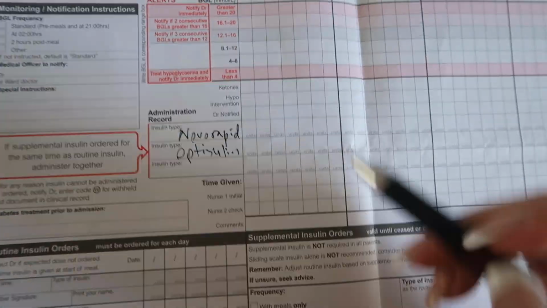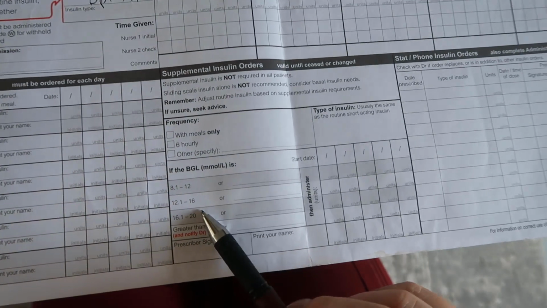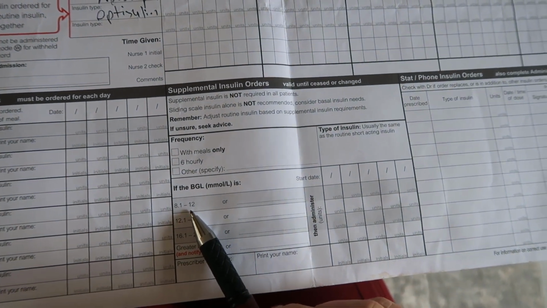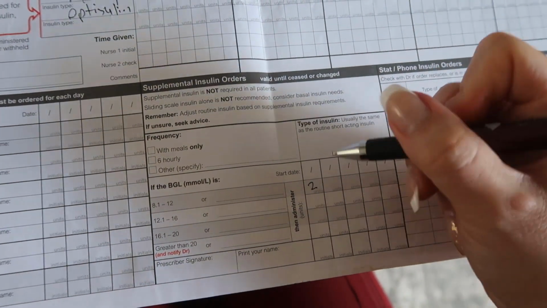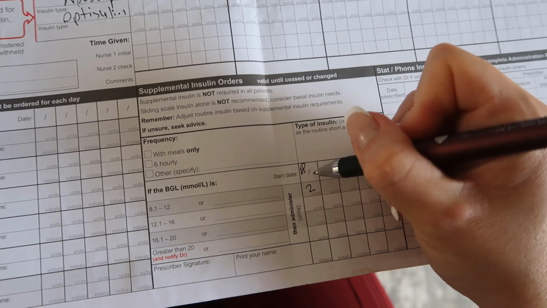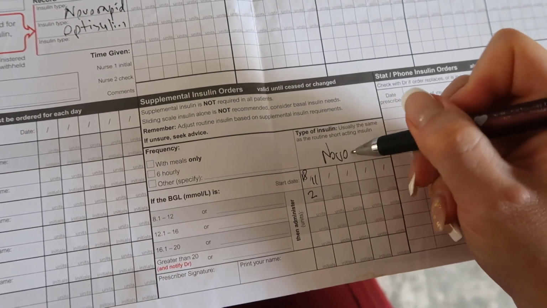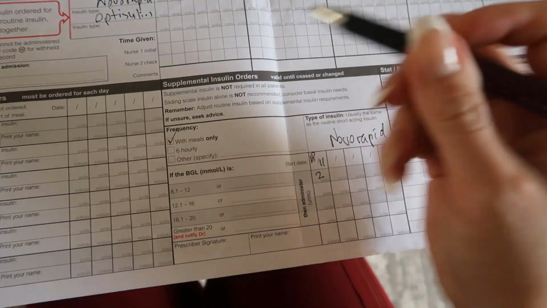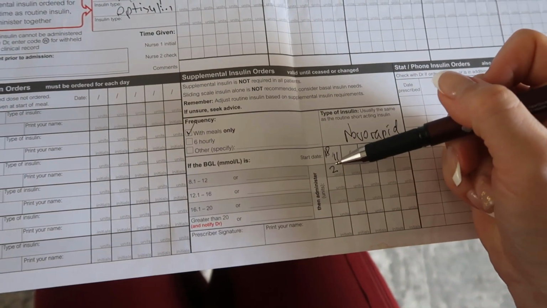Okay, so if you're giving, for example, Novo Rapid, and let's say the sugar level on the sliding scale was 11, and the doctor, let's say, ordered 2 units of Novo Rapid with meals, let's just pretend. So you've given 2 units, or you're about to give 2 units.